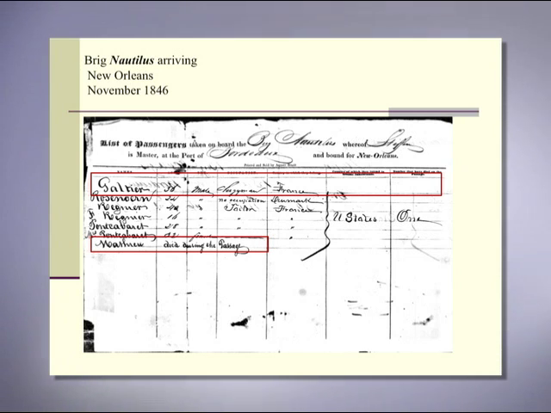Now, there's a column over on the right side of the page that says number that have died on the voyage. And when you start seeing columns with questions like that, you know that the government is trying to track something. And in this case, they're trying to track how many people died on the voyage. And we see that 1 person died, and he's listed down here. Matthew, again, I don't know if this is his first name or his last name, but he died during the passage.